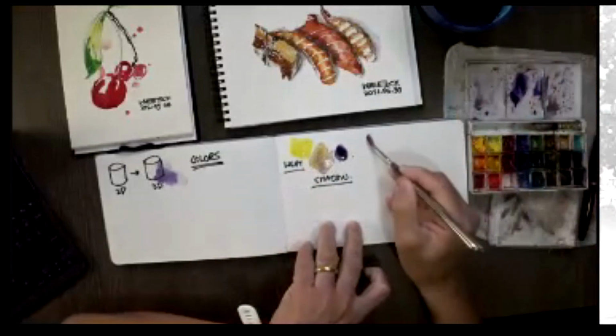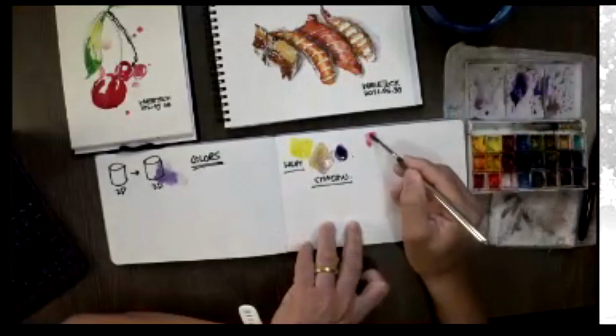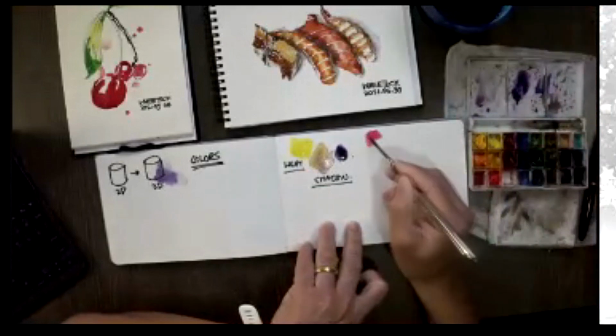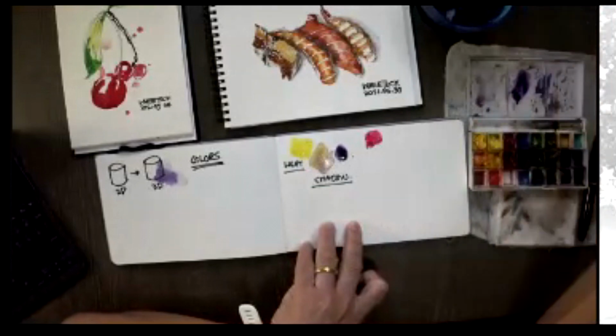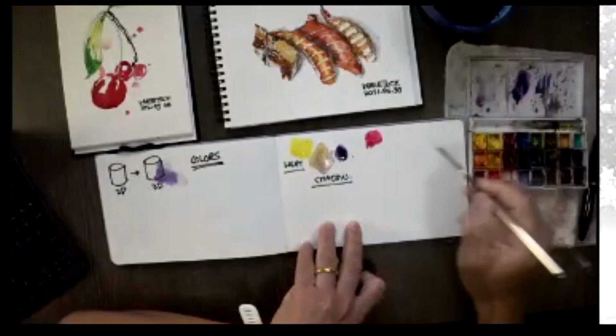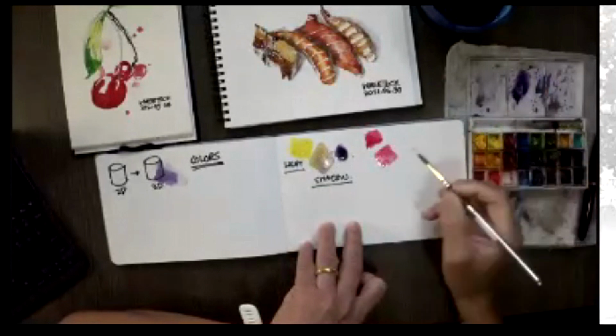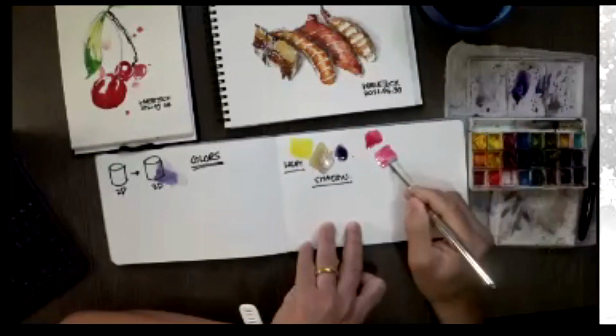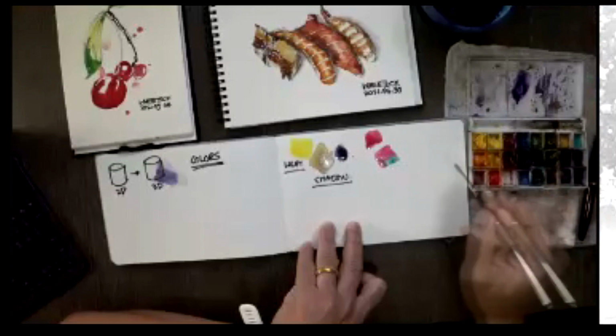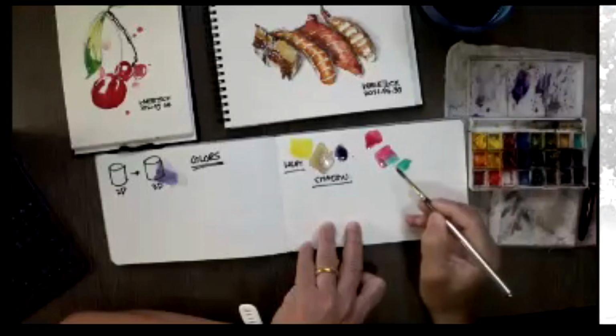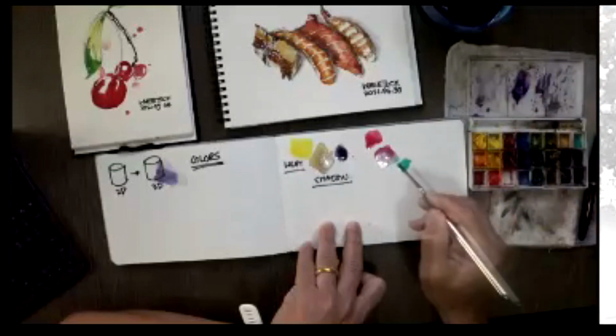If you put a bit of red and you want a shadowy red, for example, what do you do? Well, you add to the red a bit of green. In this case, I'm going to throw in a bit of green, and I'm going to mix them on paper.